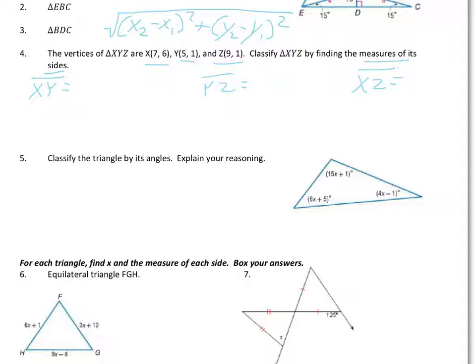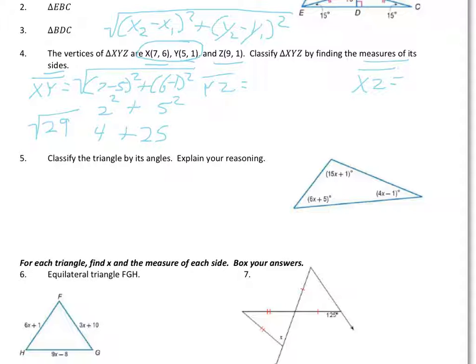So for XY, we're going to be using these 2 points, and we're going to say 7 minus 5 squared plus 6 minus 1 squared. Well, 7 minus 5 is 2, so that's 2 squared. Plus 6 minus 1 is 5 squared. We end up with 4 plus 25. So XY is the square root of 4 plus 25, which is the square root of 29. That's XY. I've got to do the same thing for YZ, same thing for XZ. If they're all three different, it's scalene. If 2 are the same, it's isosceles. And if all 3 are the same, then it's equilateral.